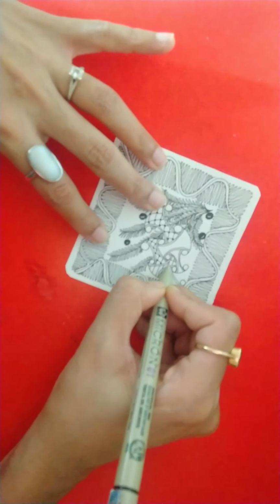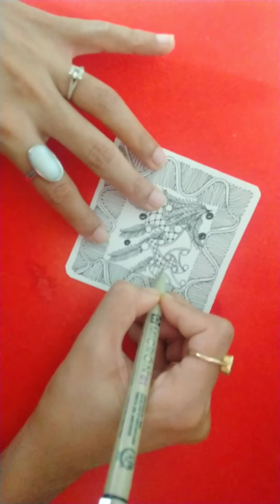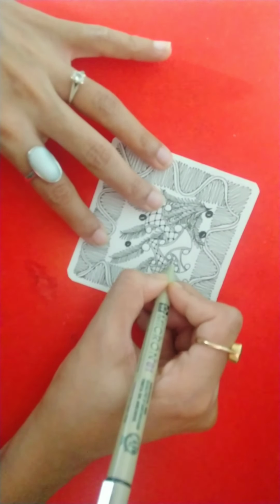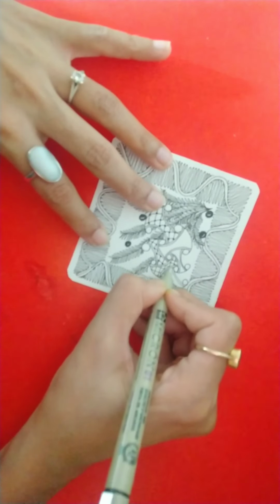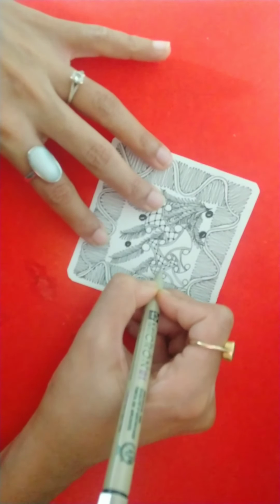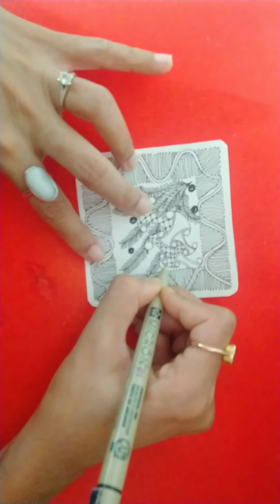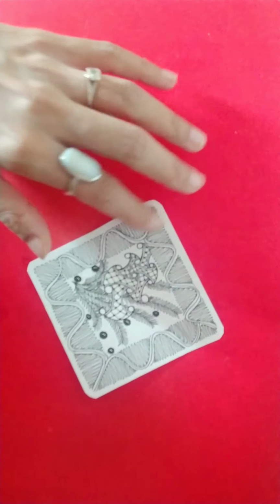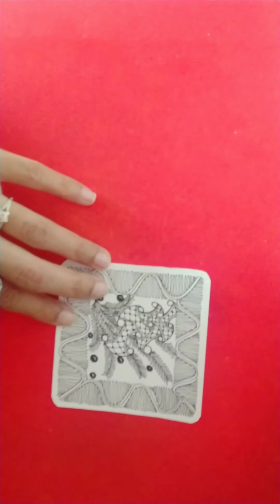Right. So doing this for all my Huggins. Thank you. Let us now shade our tile. I have done the same exercise inside all my Huggins, right?